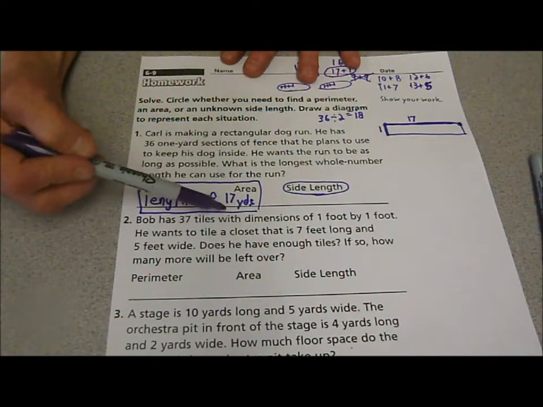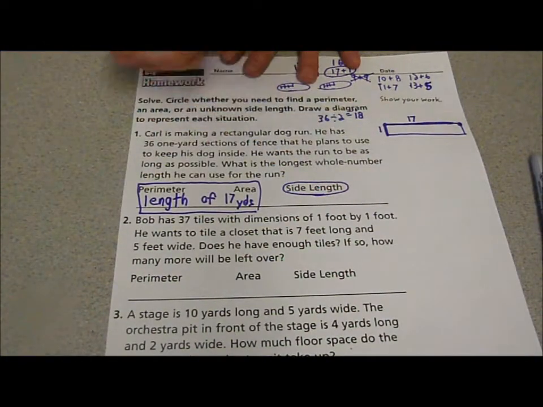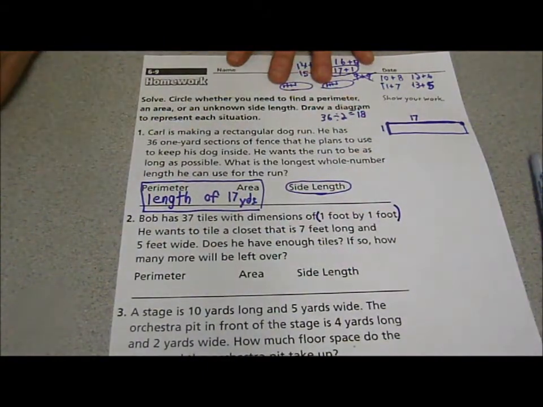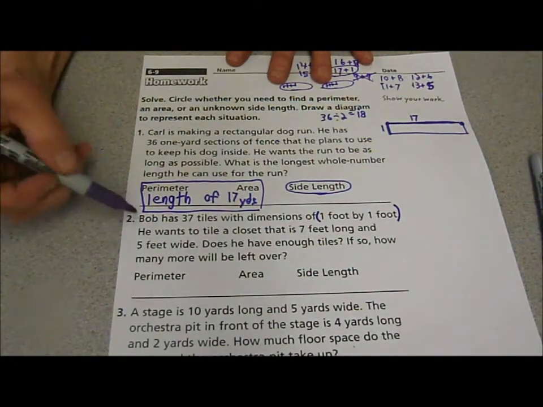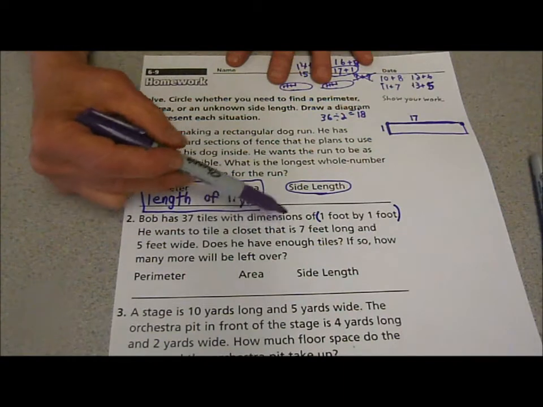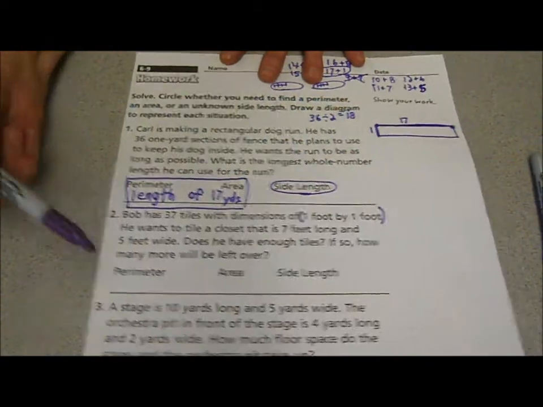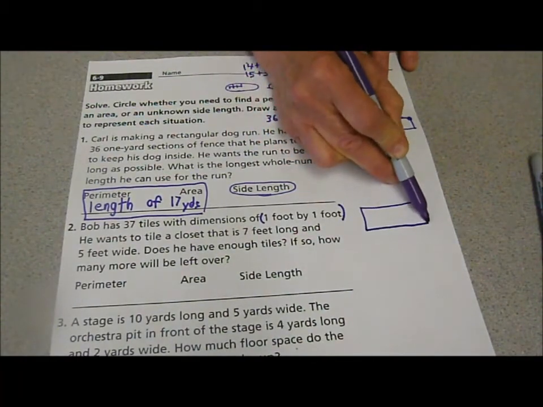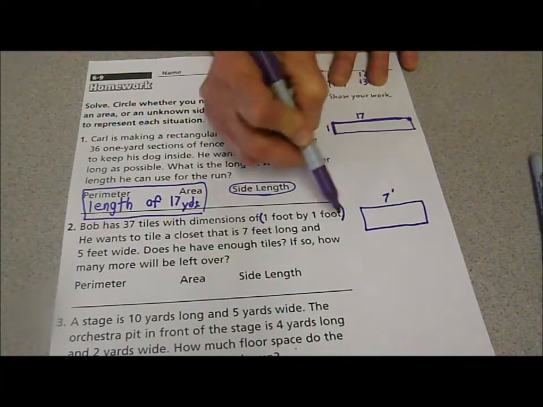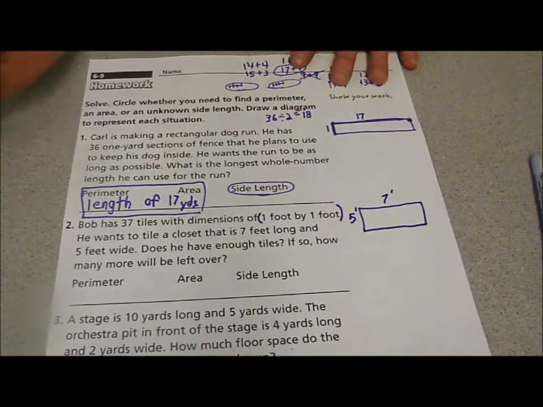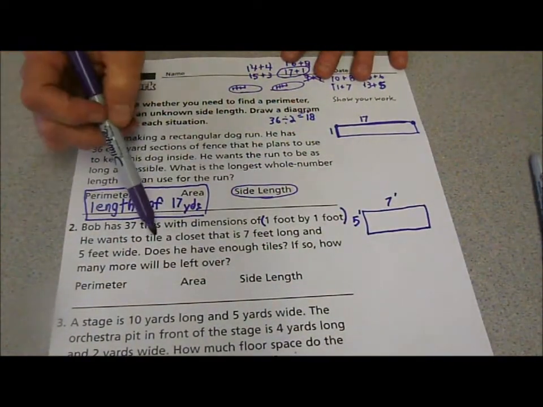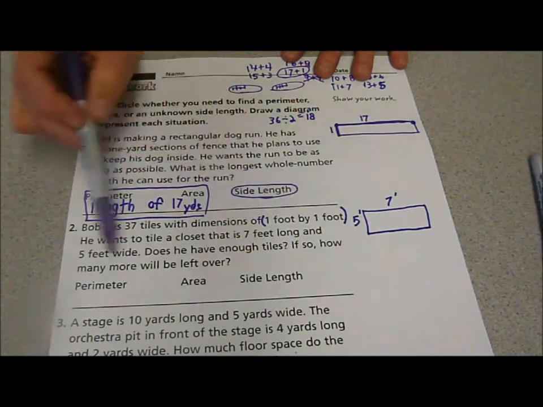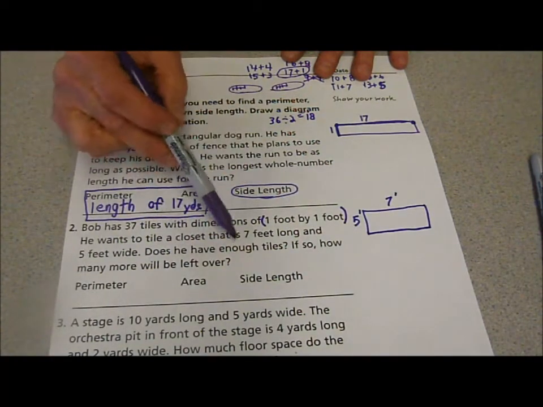Bob has 37 tiles with dimension of 1 foot by 1 foot. This right here confuses the children. They want to put it in their equation. He wants to tile a closet that is 7 feet long and 5 feet wide. So I'm going to draw my rectangle. This is 7 feet. This is 5 feet. He has 37 tiles. Does he have enough tiles? If so, how many tiles will be left over?